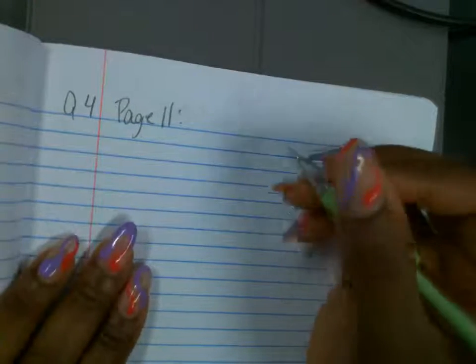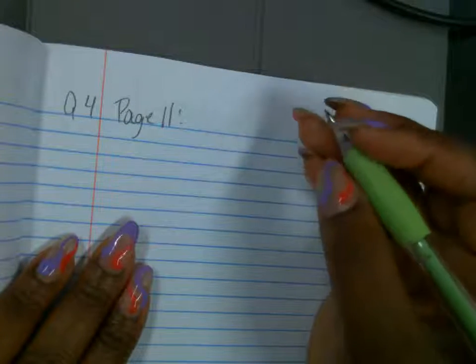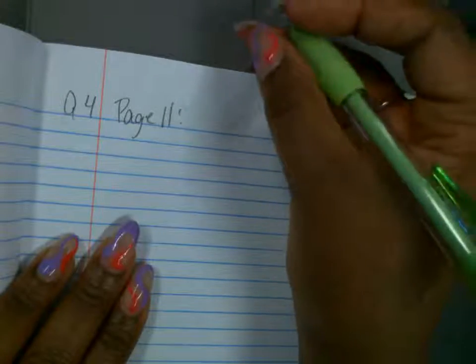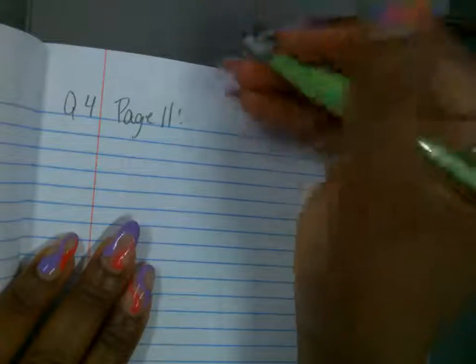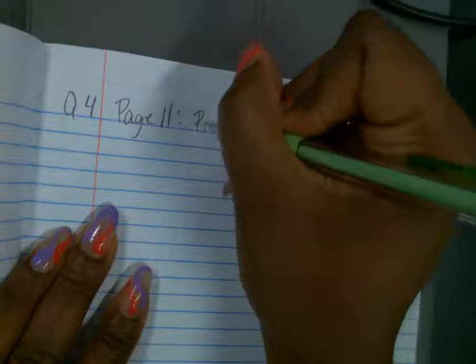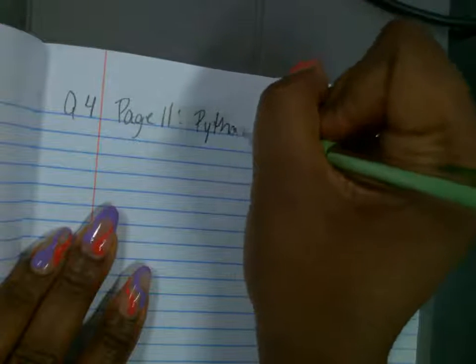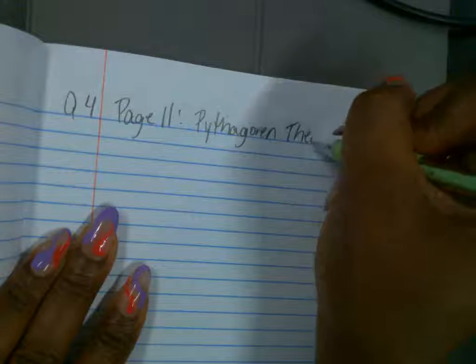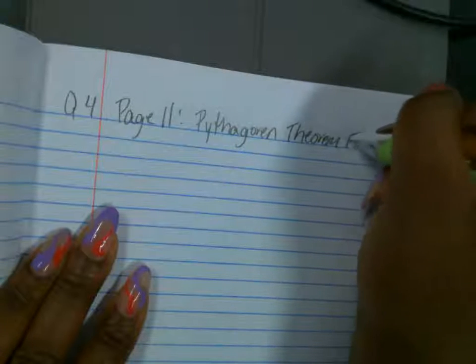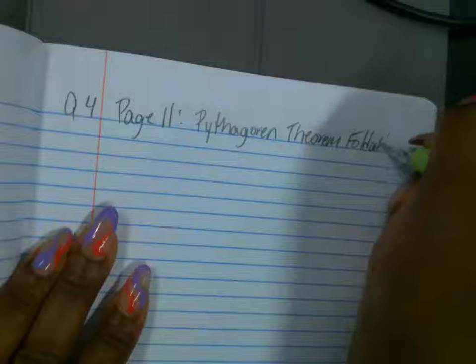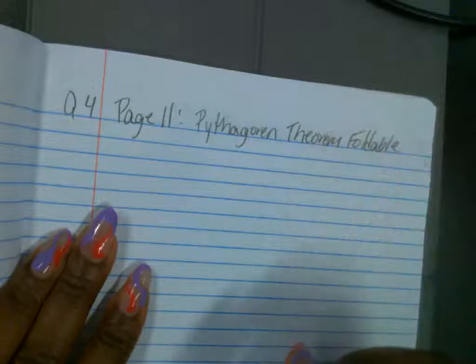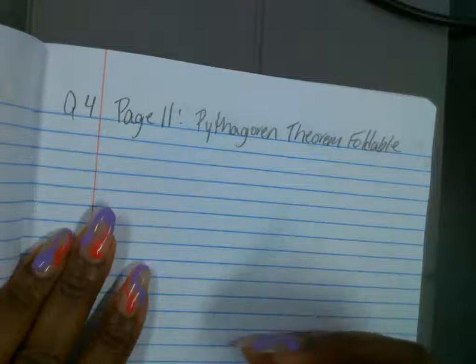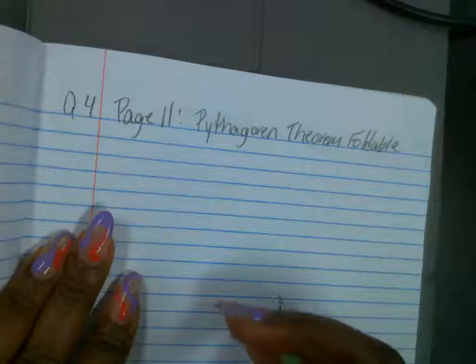All right, so the new page is page 11, okay? And this is going to be our Pythagorean Theorem foldable. We're learning a new concept. It's called the Pythagorean Theorem. So this is going to be our Pythagorean Theorem foldable. And hopefully this is very easy for you. I don't think this is a hard concept. But if you don't understand, don't feel bad about it. We'll just work through it.